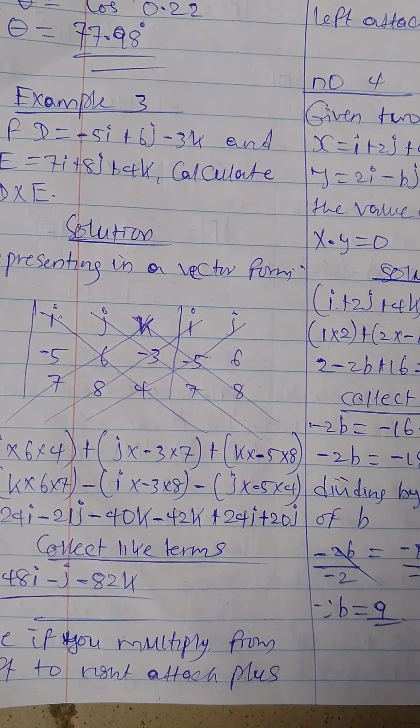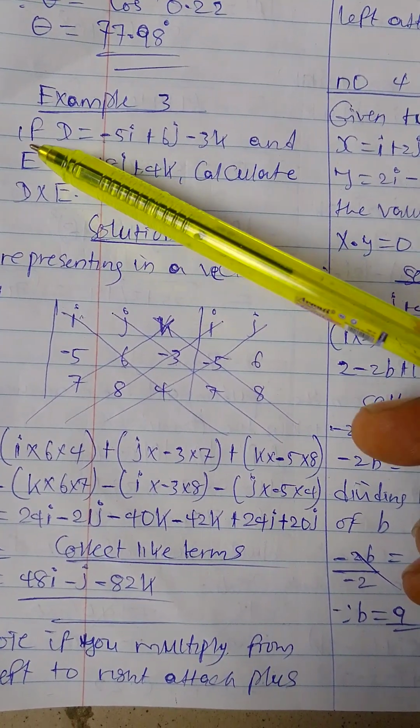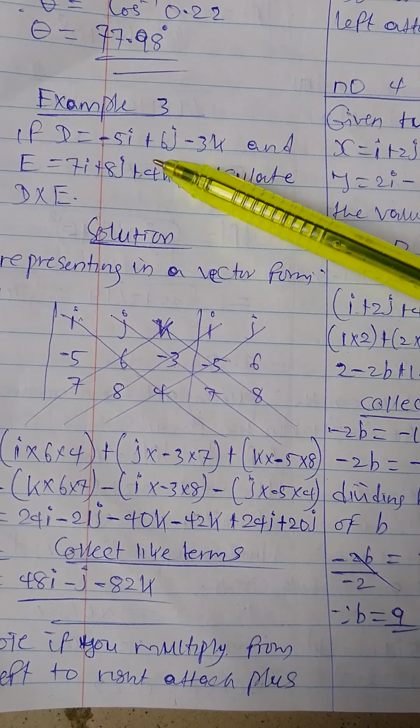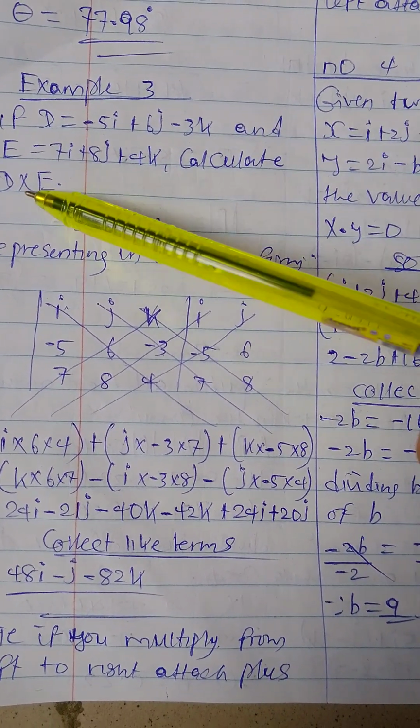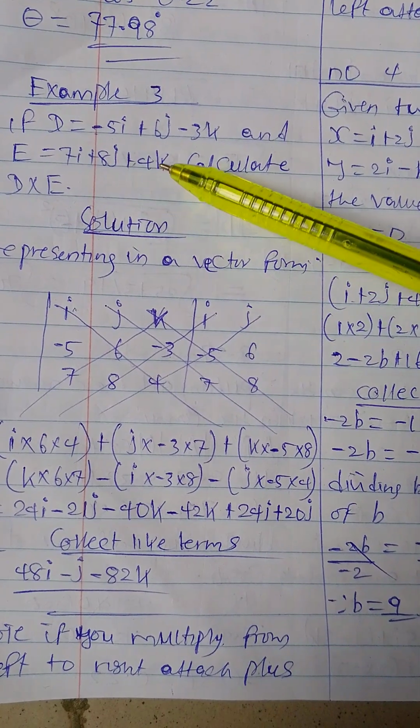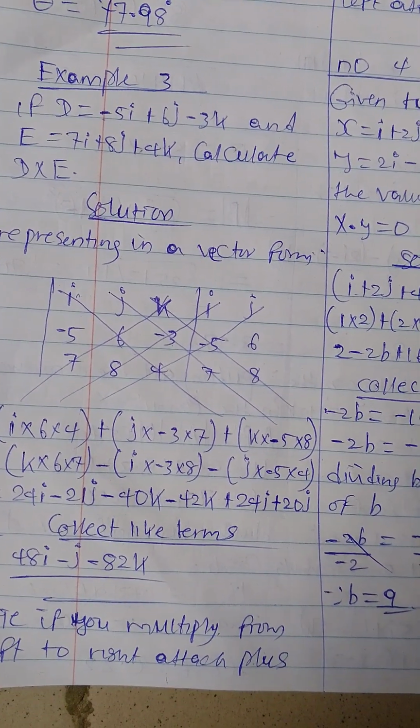Now I have number three. The question says that if D is equal to minus 5i plus 6j minus 3k and E is equal to 7i plus 8j plus 4k, calculate D times E.